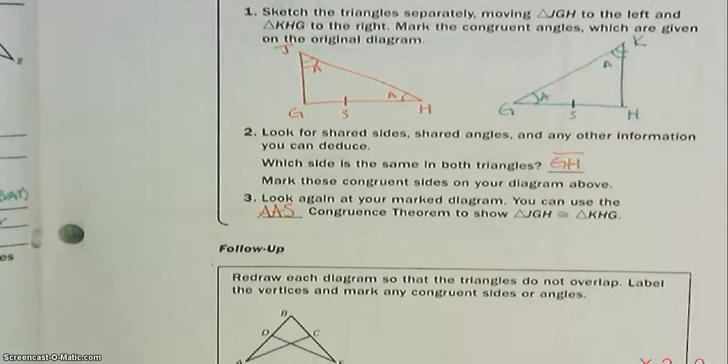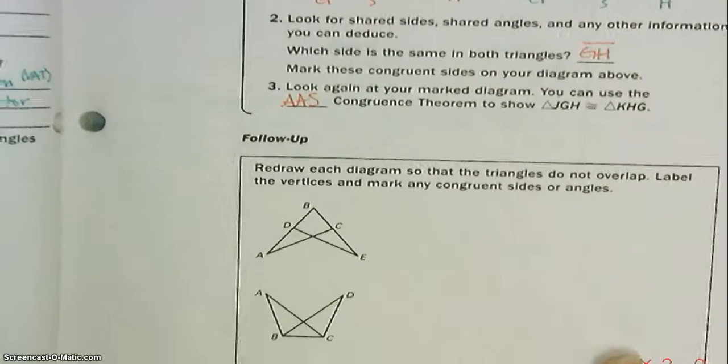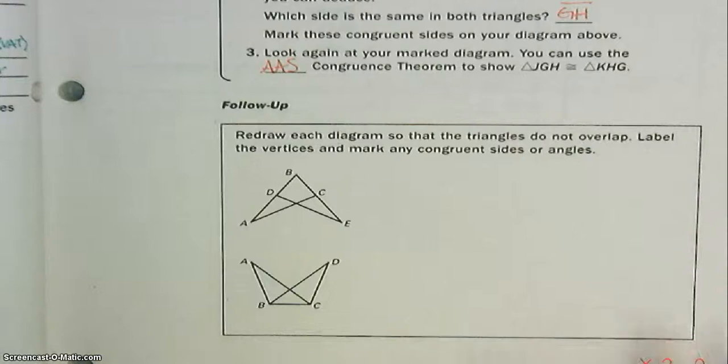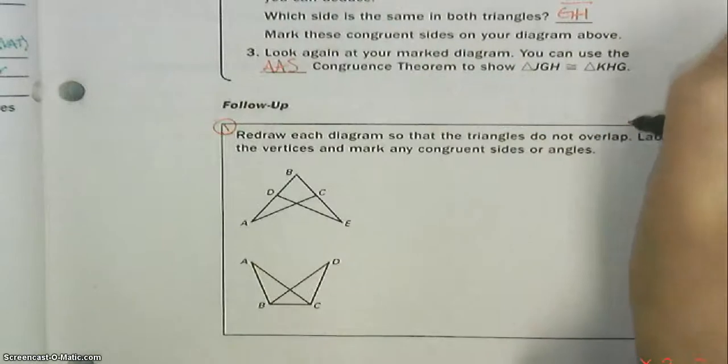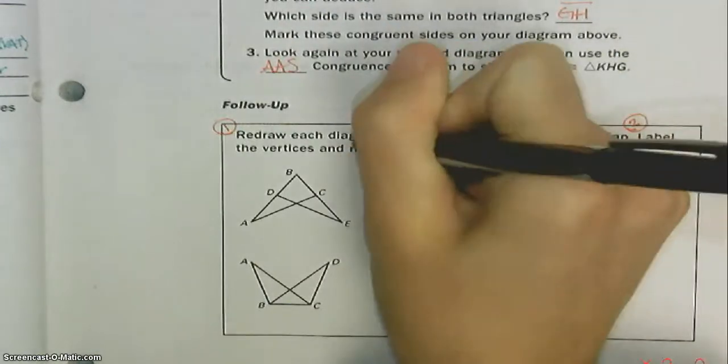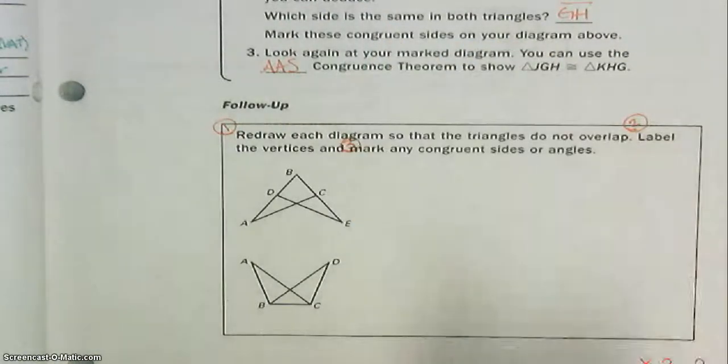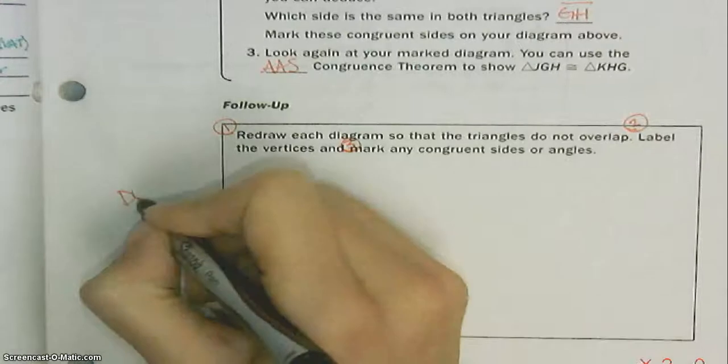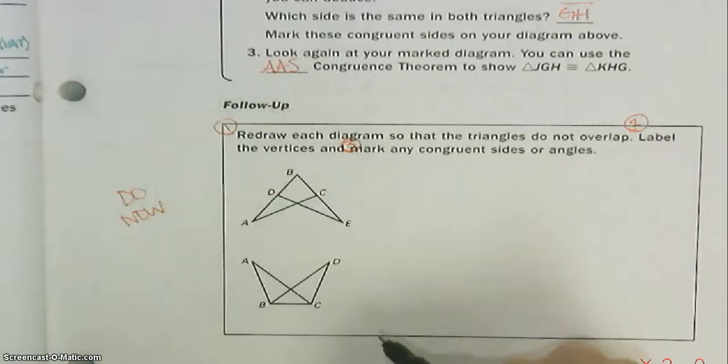All right. Now you have to redraw each diagram so the triangles do not overlap. Label the vertices and mark any congruent sides. So redraw, label, and mark, just like I did above. So you're going to do this now. I'll give you some hints.